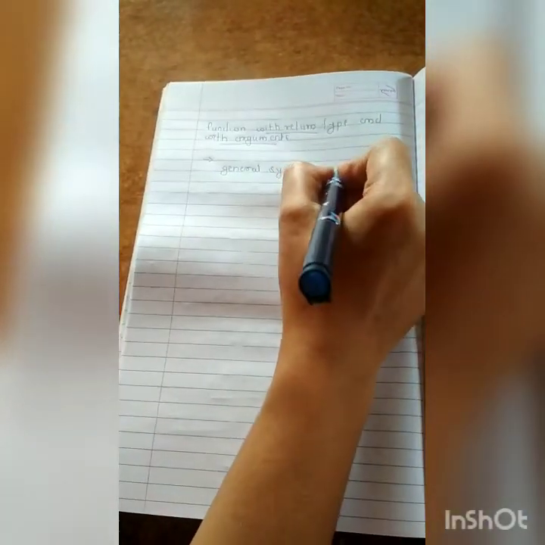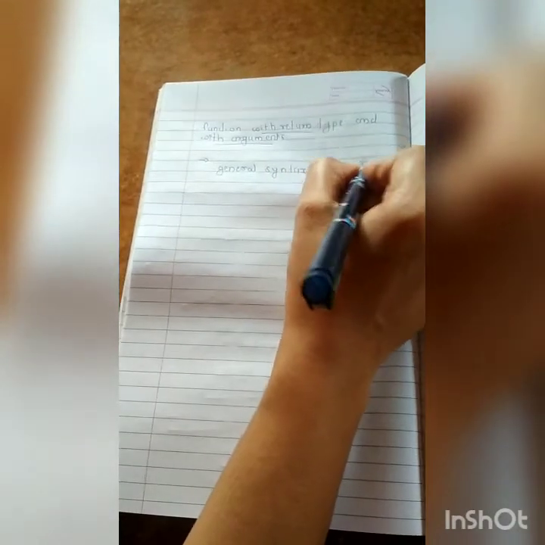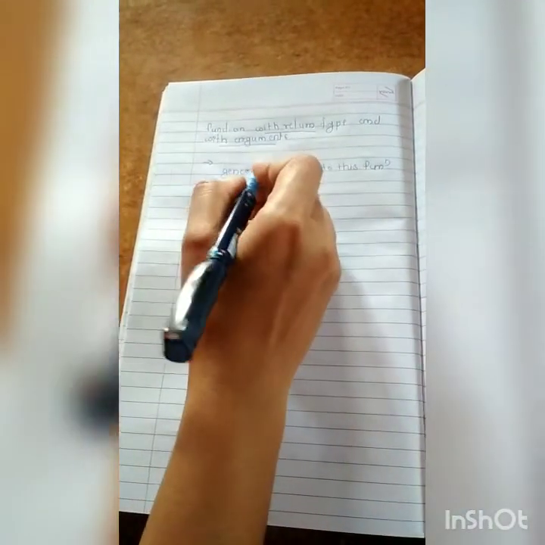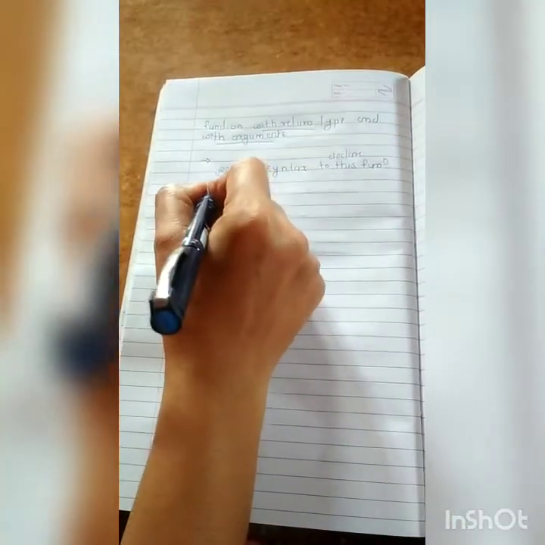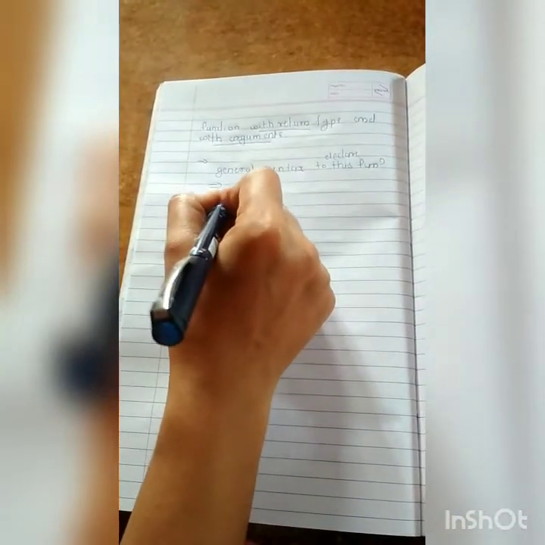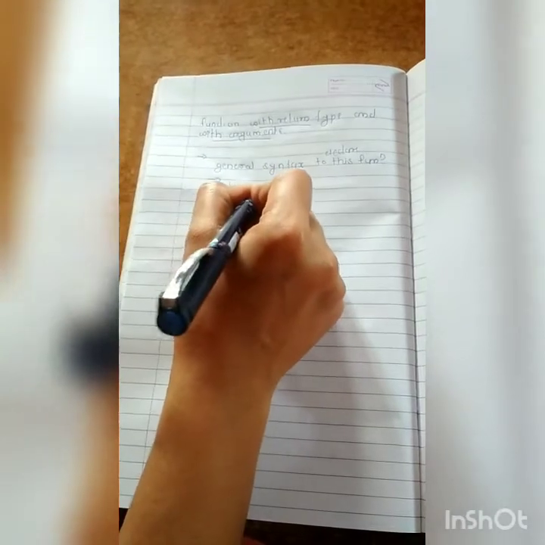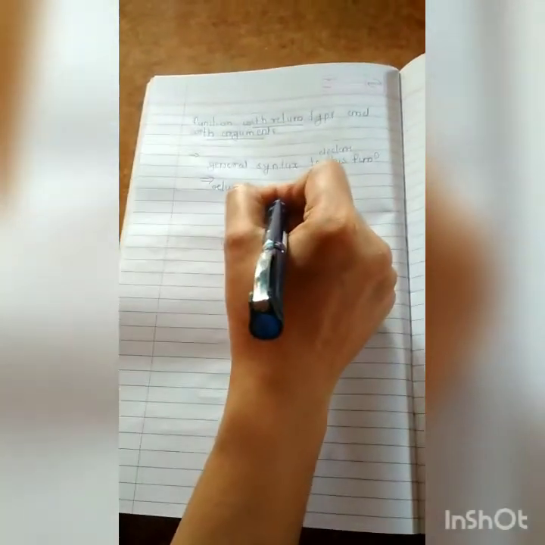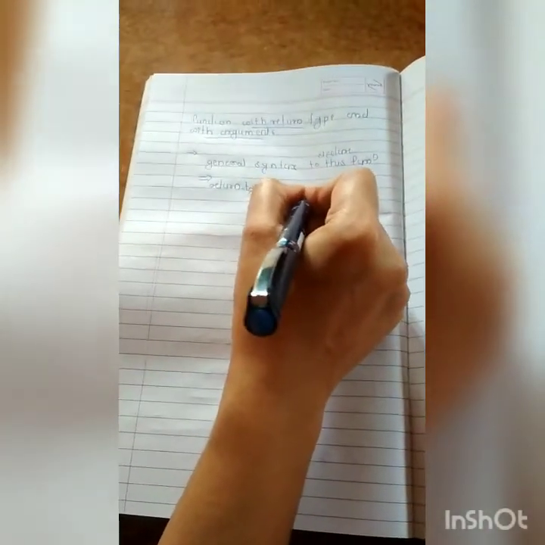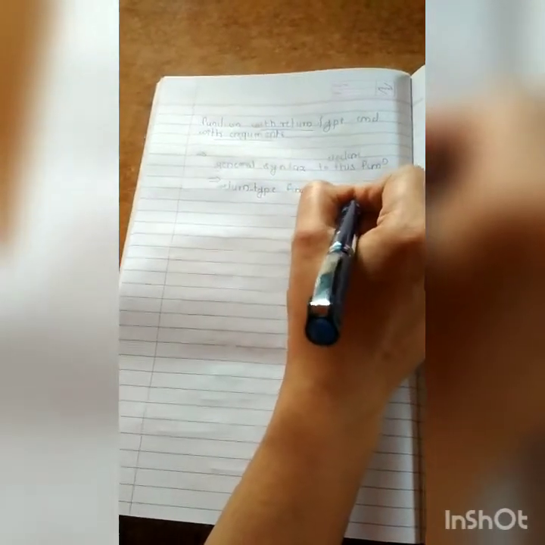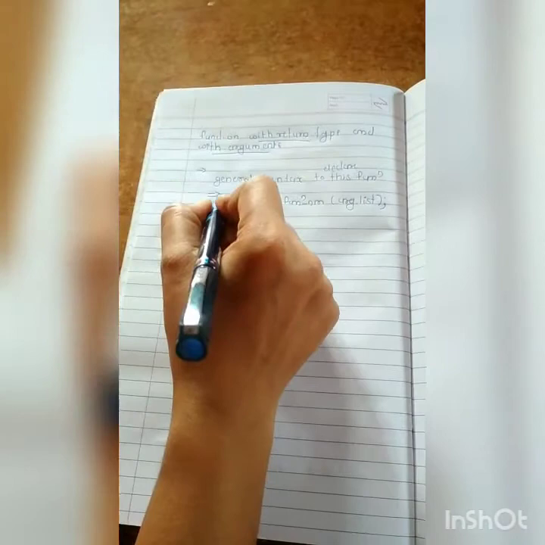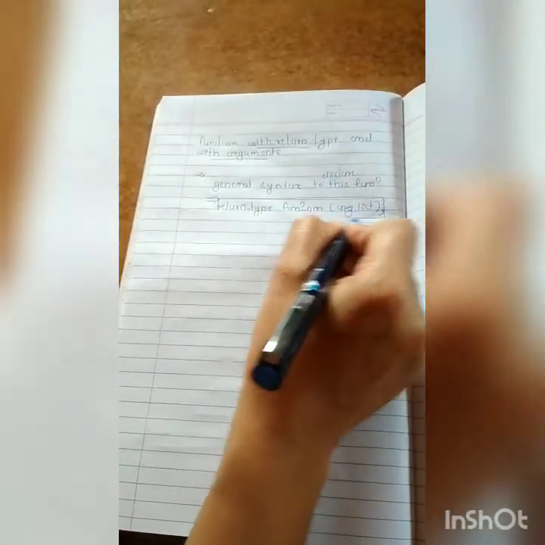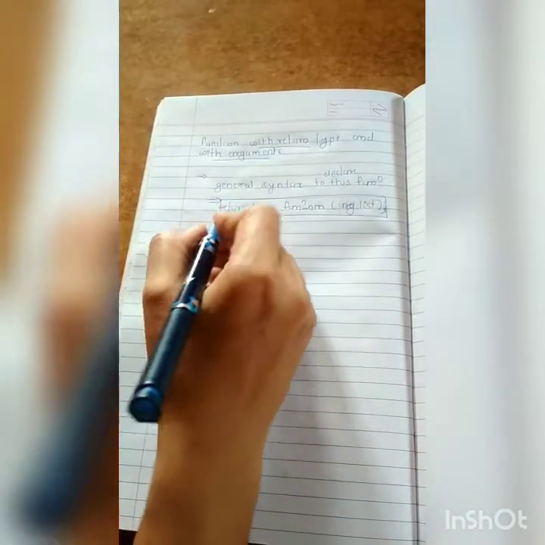to declare this type of function is: return type, function name, and argument list. This is the general syntax for declaration of this type of function.